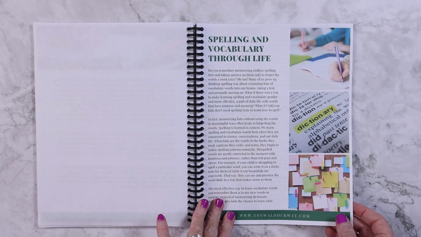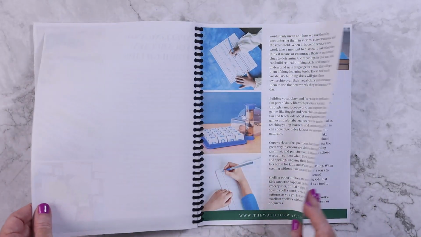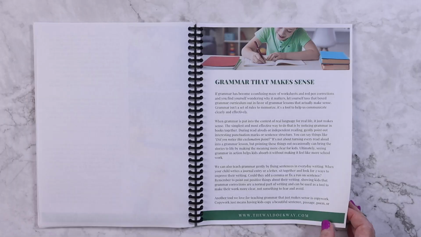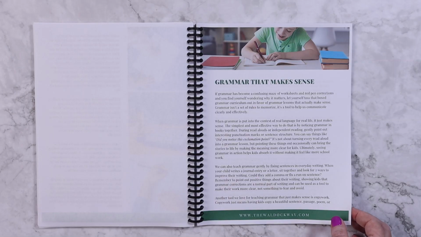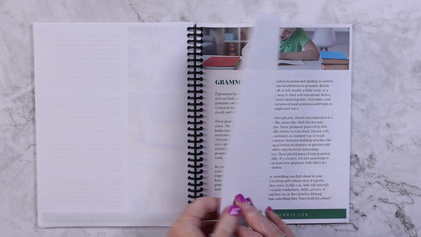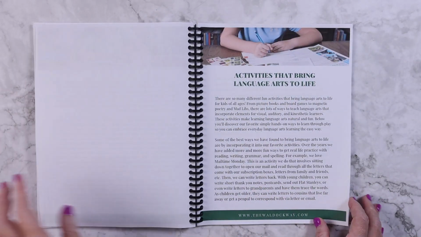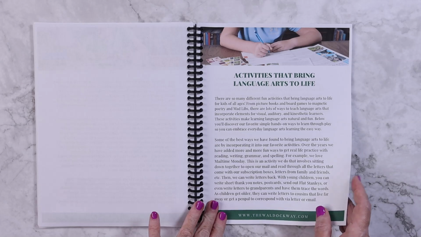How you can do spelling and vocabulary through life. Side note, we've literally never used a spelling curriculum ever. Workbook, nothing. We've never used spelling anything. And Emily's a pretty good speller. Grammar that makes sense. And then here we're going to have the activities that bring language arts to life.